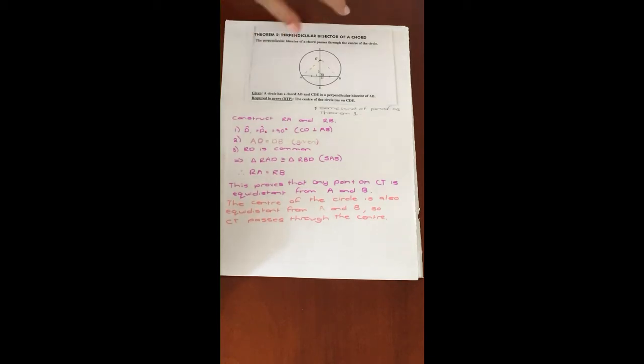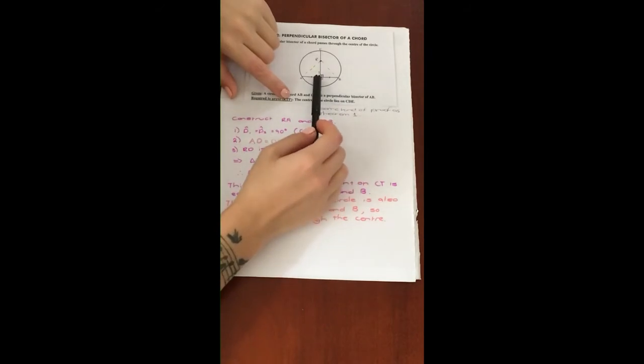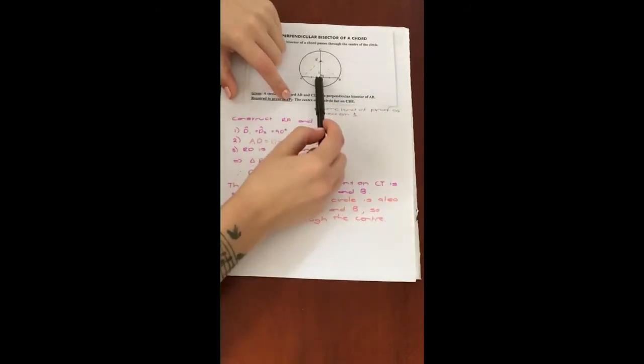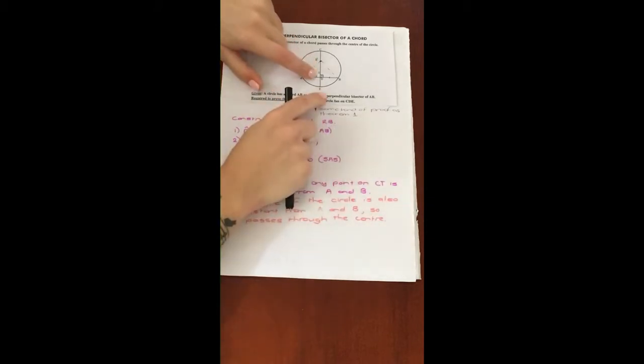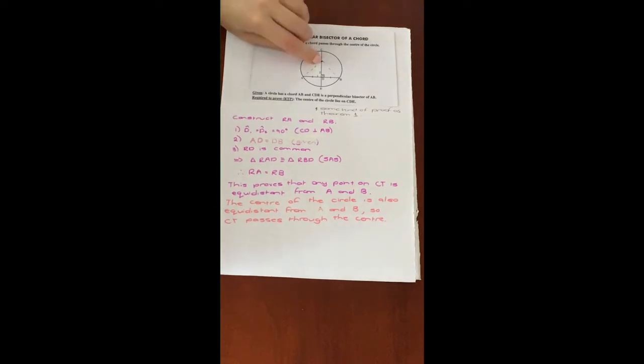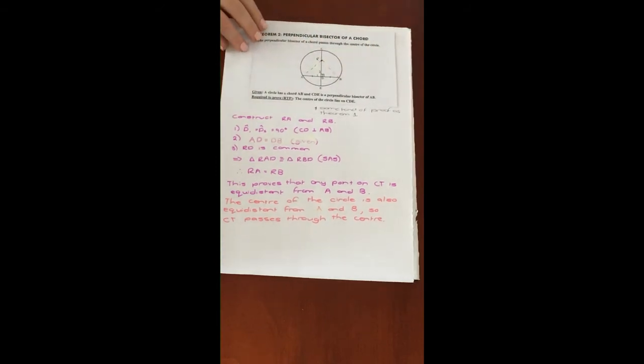So what we've used is what they've given us. AD and DB, that's equal. We've used that RD is common, this middle line is common, and we've used that those two angles are equal. So this is SAS, side, angle, side. Because the triangles are congruent, they're identical triangles, this line RA must be equal to RB.